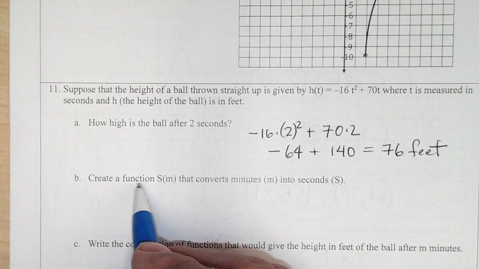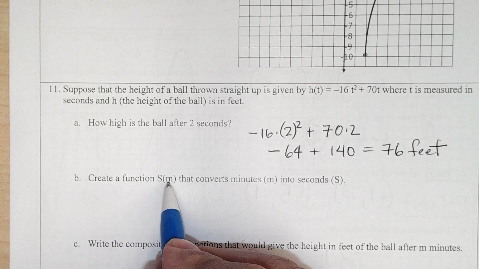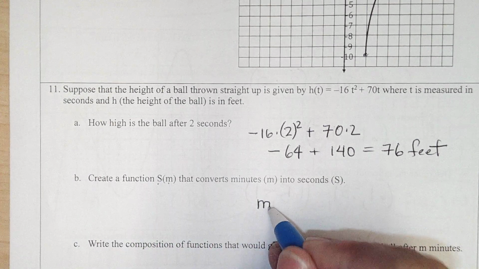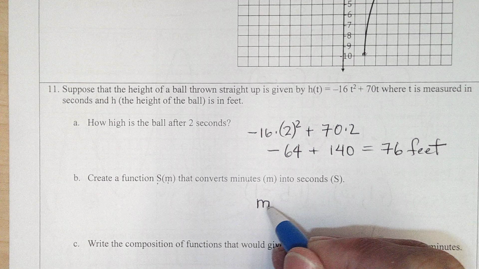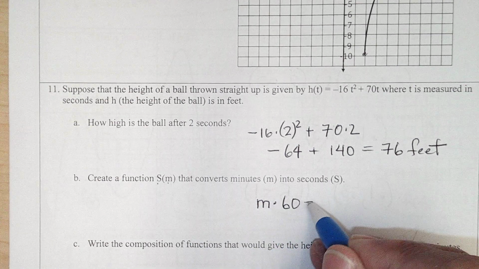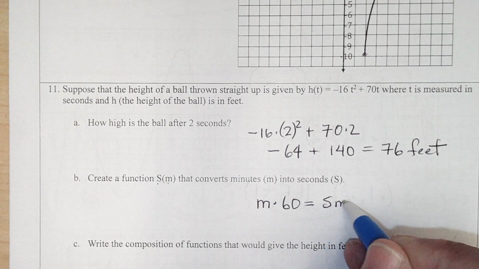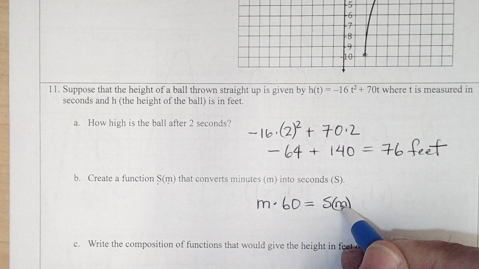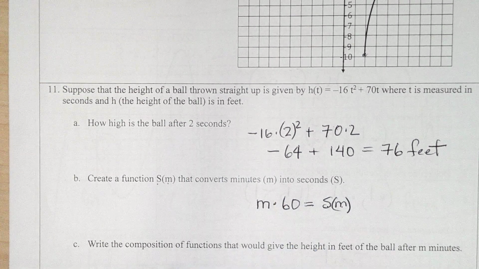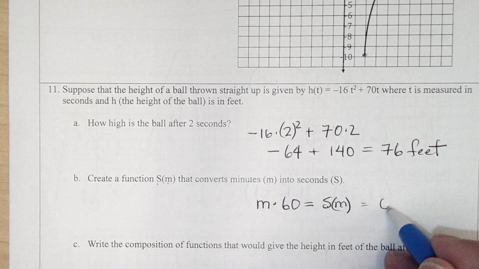Now, this one is a function that you give it minutes and it gives you seconds. So FM is the minutes. I have to multiply that by 60 and I get the seconds. So that's S given minutes, return seconds. M times 60 or 60M.